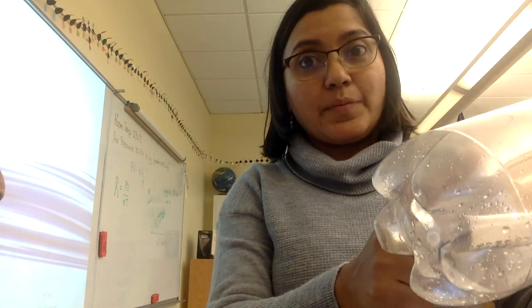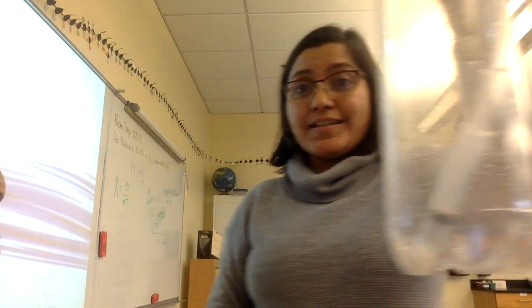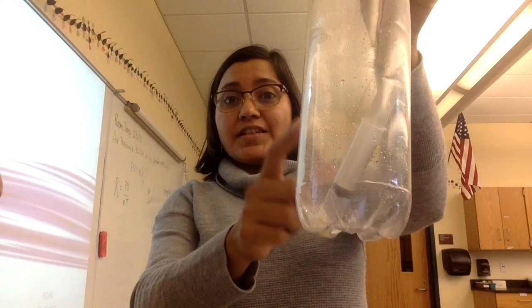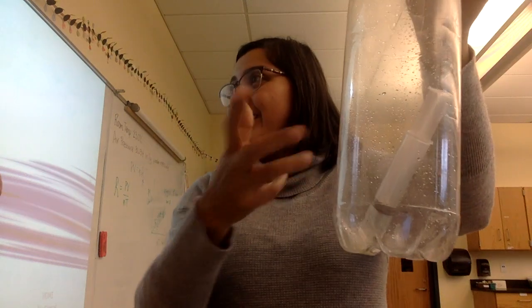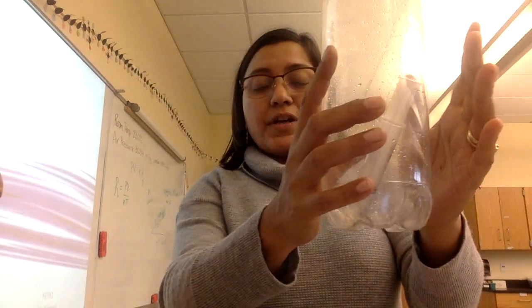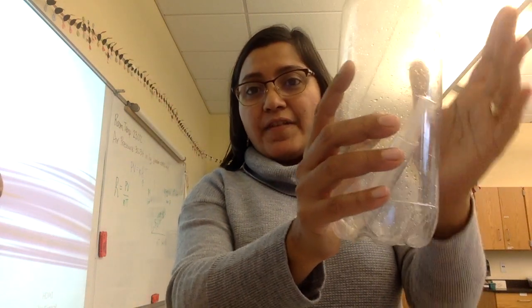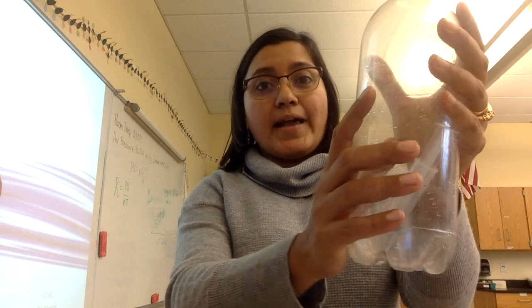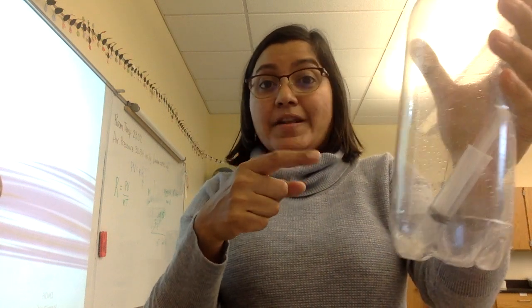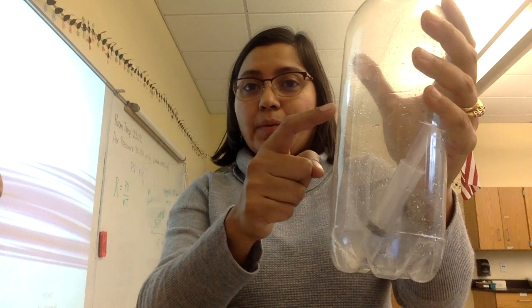You can calculate the pressure by looking at the volume of gas inside the syringe. We are also going to mass the bottle, and we should have massed it at the beginning too, because the mass of air inside the bottle will help us calculate the number of moles of air inside the bottle.